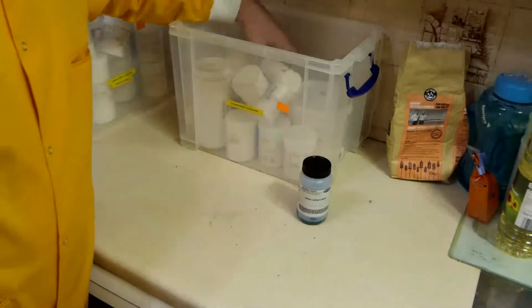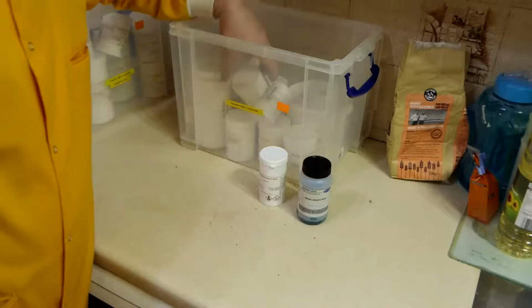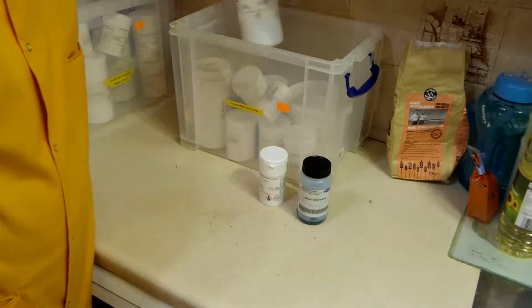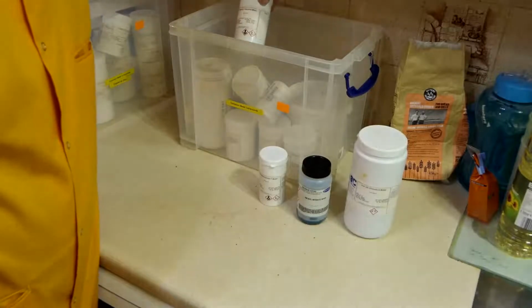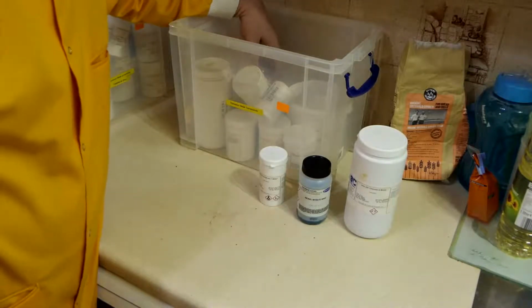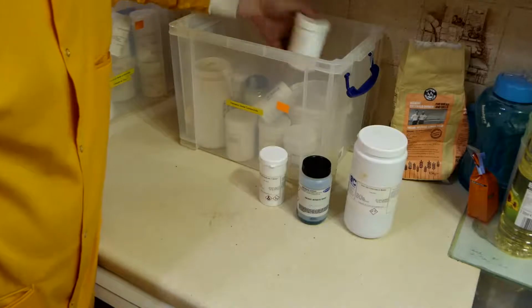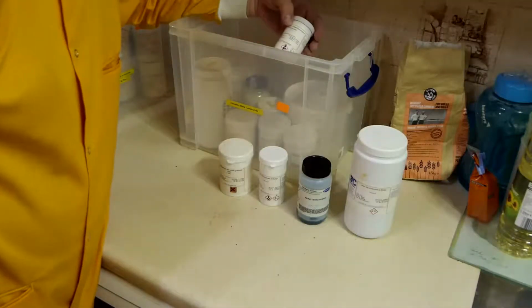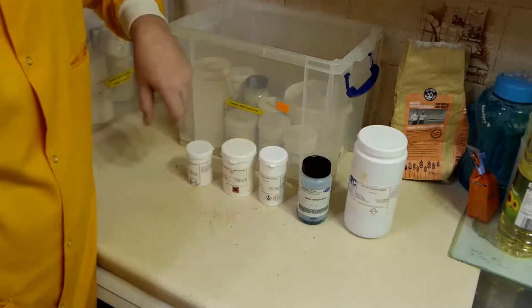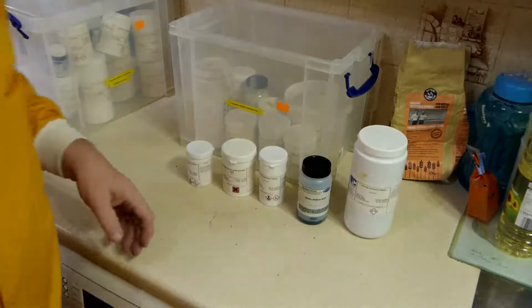I've got some nickel. I've got some cobalt. I've got some iron. Let's have a look at a few of those. There we are. Manganese. Vanadium. I'll have a look at some of these.